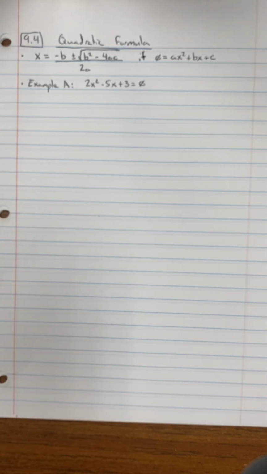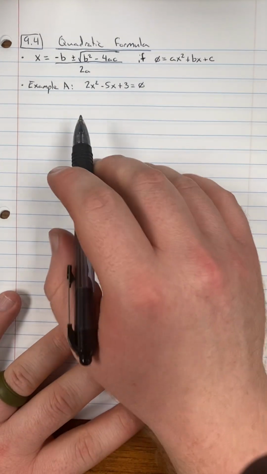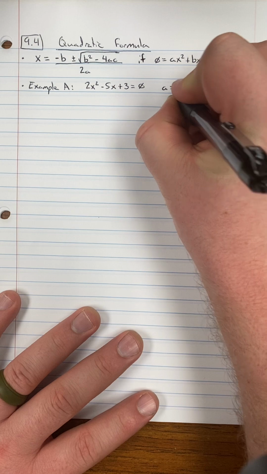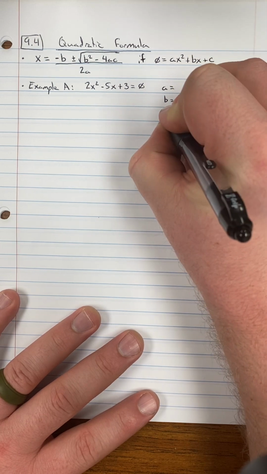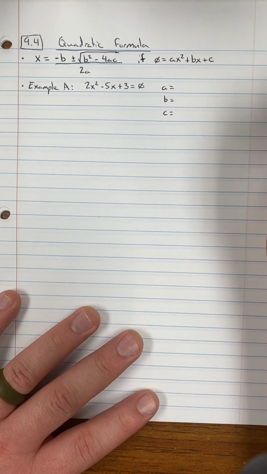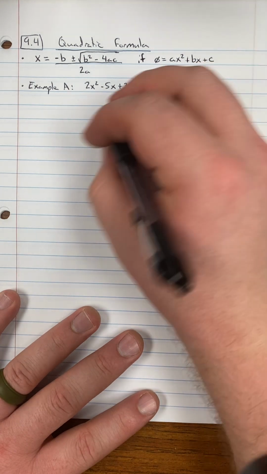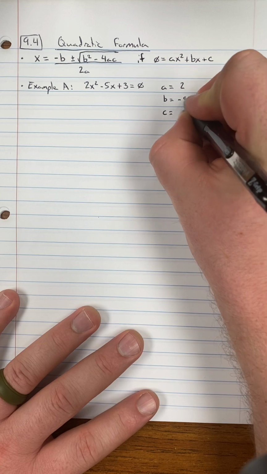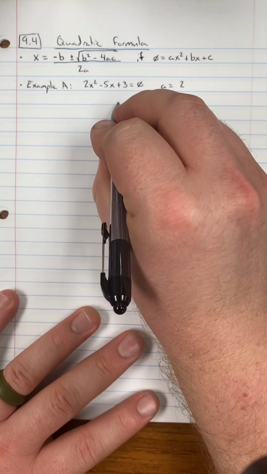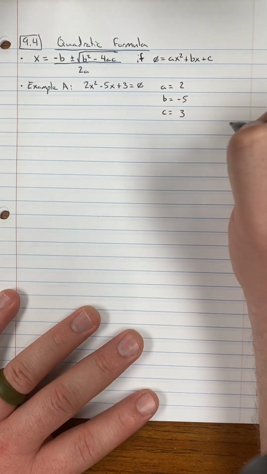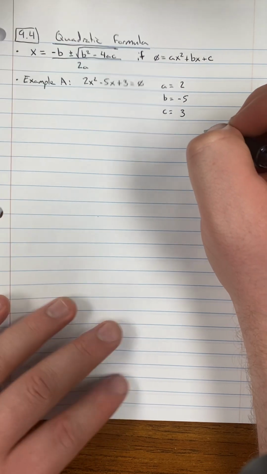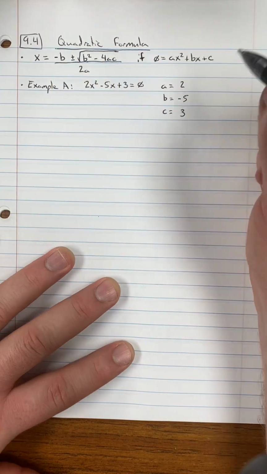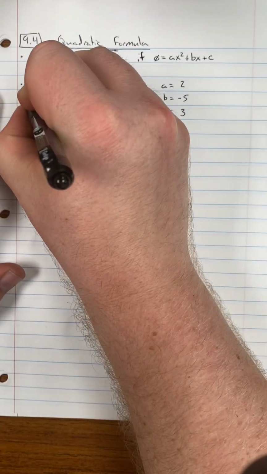But luckily for us in this case, it's already set equal to 0, so we don't have to worry about that. So what I'm going to do off to the side is just label all of my values so I know what I'm plugging into what. So first off, my a value is the first one, so it's 2. My b value is the second, it's negative 5. And then my third is 3, okay? So now that I have that, I should be able to use this formula right here, plug all that in, and solve for x.